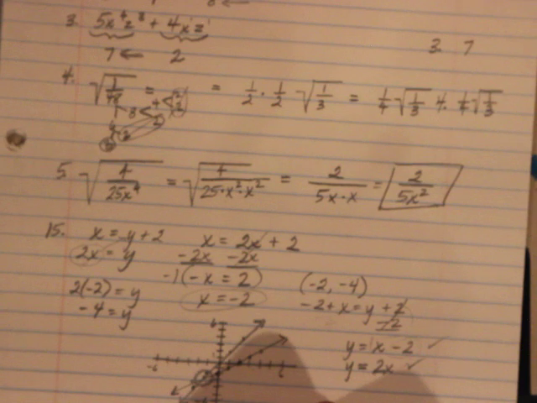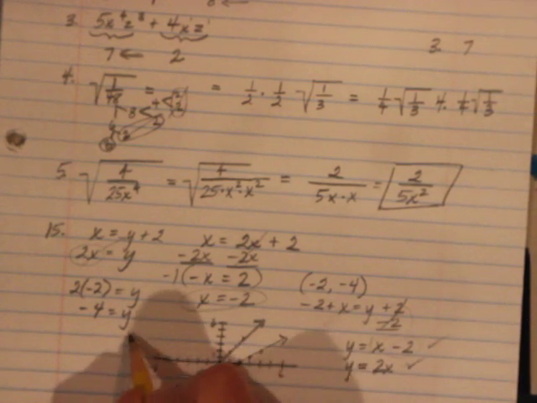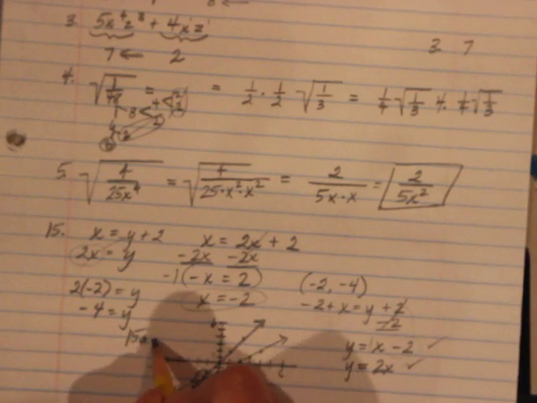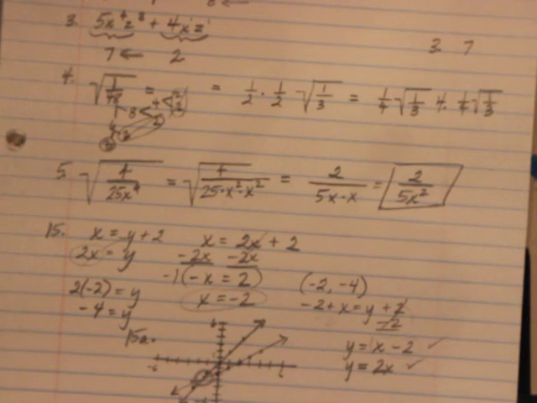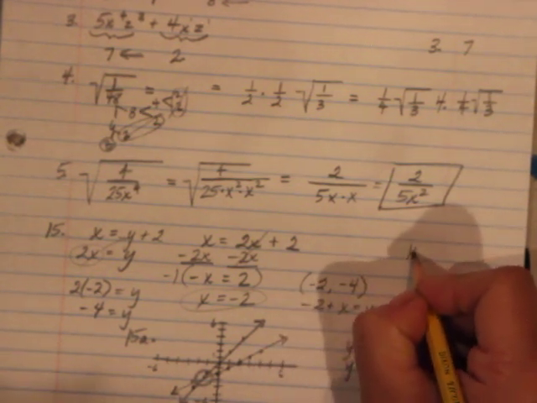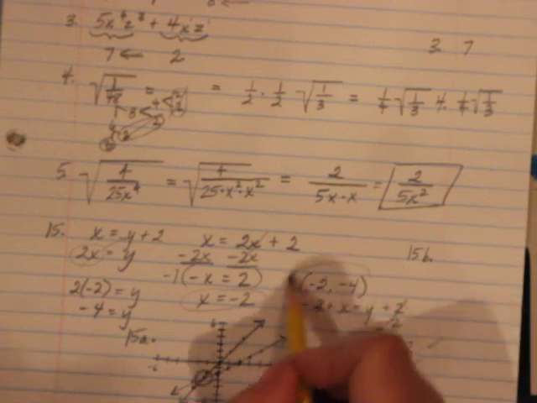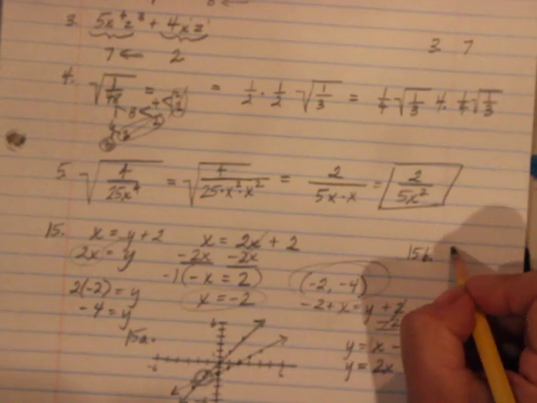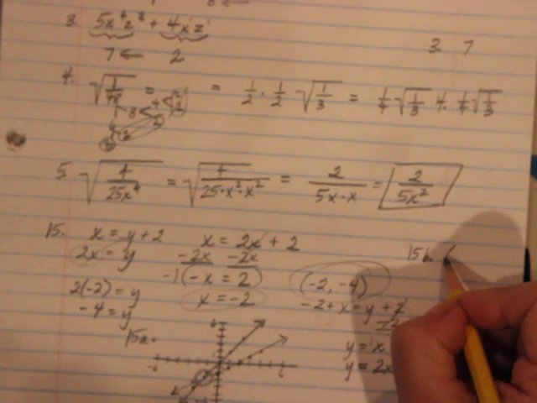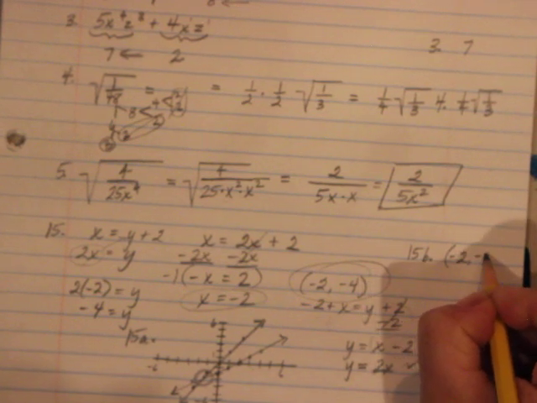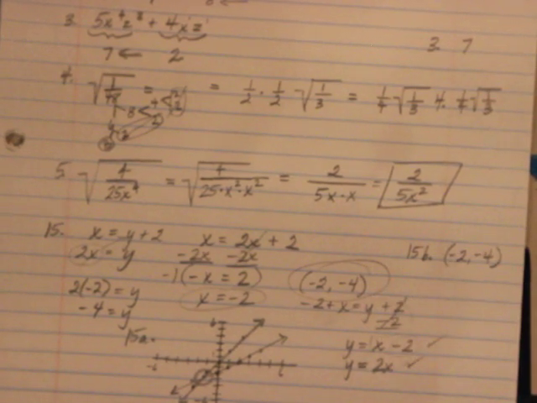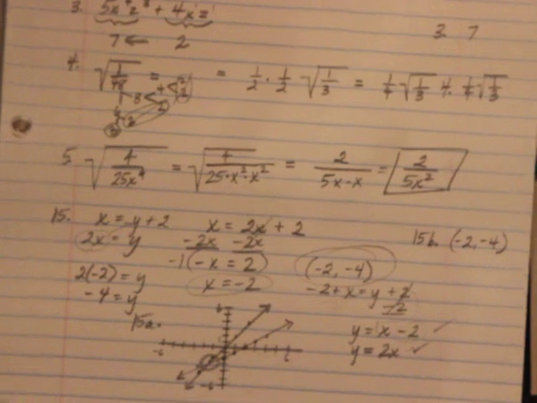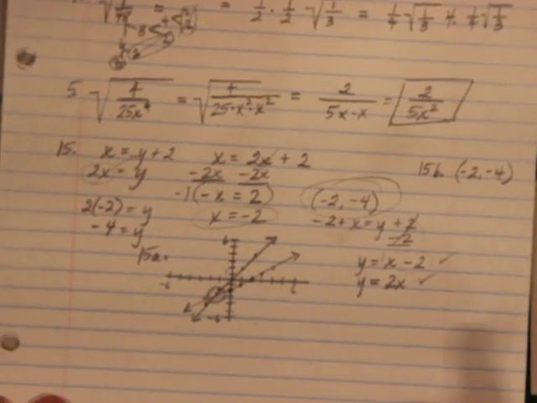Okay, so I graphed the system. This is letter A right here. 15A, I graphed it. 15B says determine the solution and verify your solution using a graphing calculator. So if you want to go ahead and put that in your calculator, that's fine. The answer to 15B, the intersection point, is what we found when we solved the system of equations and proved in our graph here. So it's -2, -4. Whew. Okay, let's go on now to number 16.